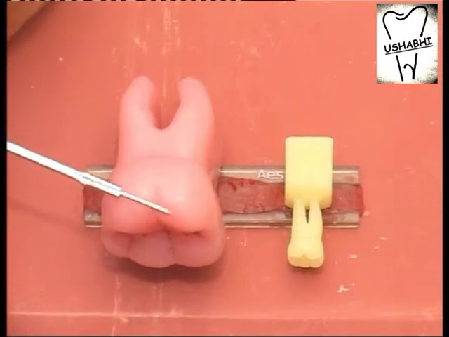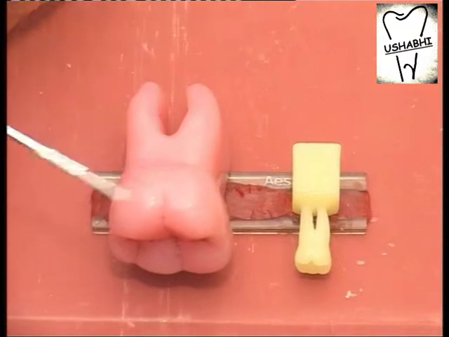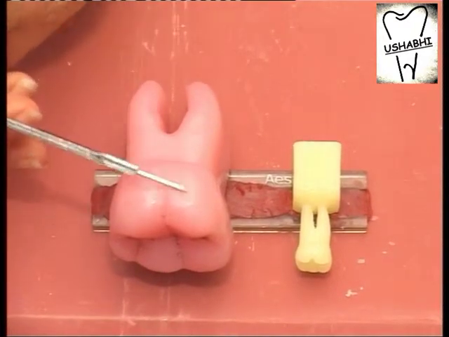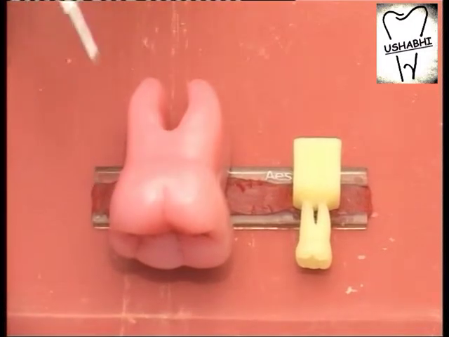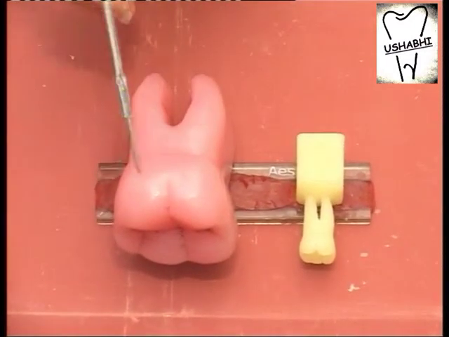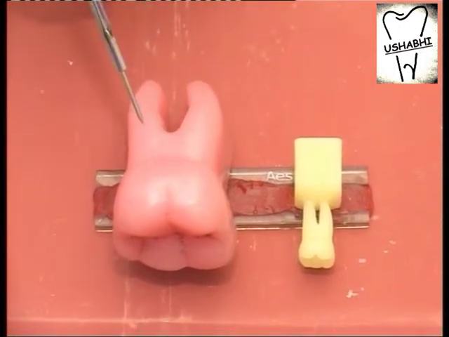When we look at the surface of the crown on this aspect, it is flat below the developmental groove, and it is more convex on the occlusal surface. Height of contour is near the occlusal and the middle third junction. Both the roots, the mesial and the distal roots, are visible from this aspect.